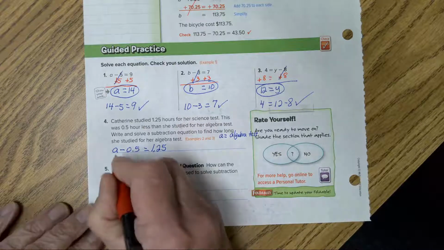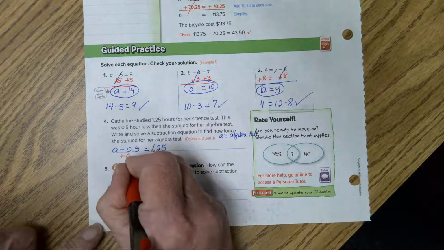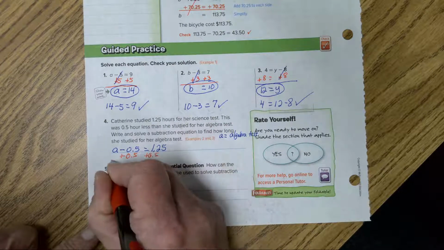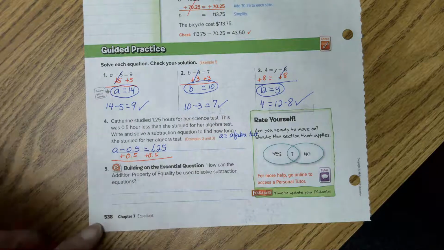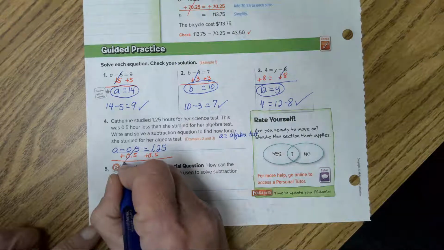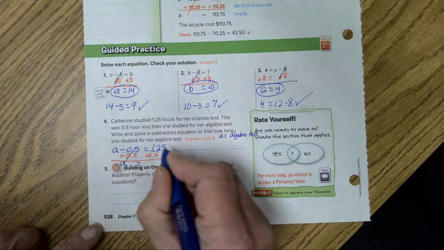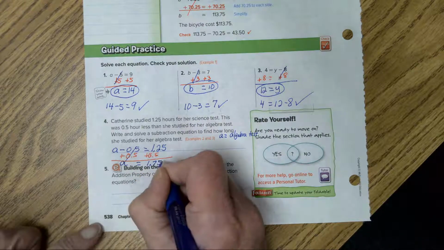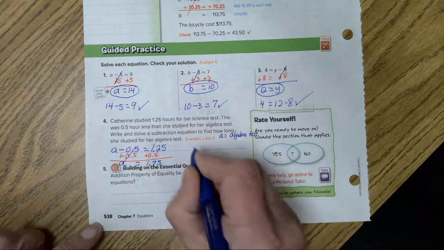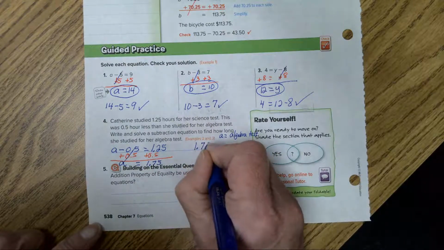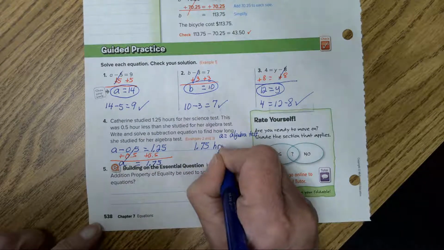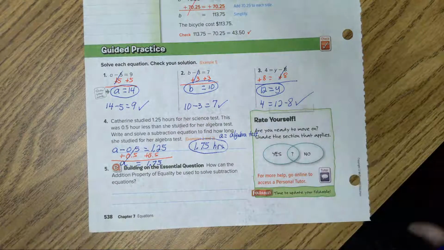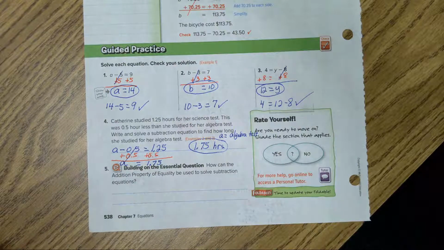Now I'm going to add 5/10 to both sides. That cancels it out. And we end up with A equals 1 75/100. So the answer is 1.75 hours.